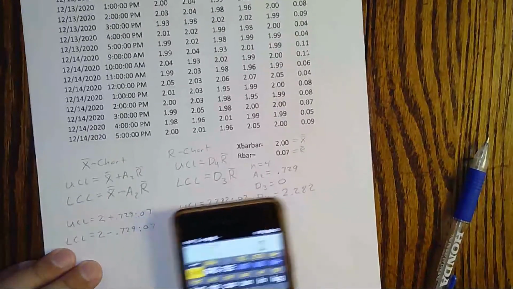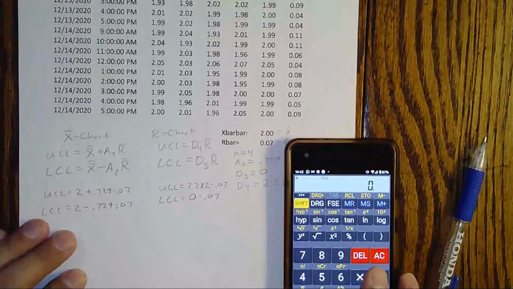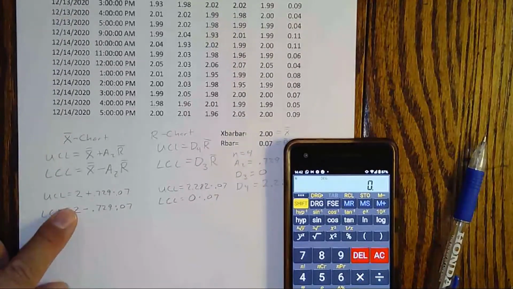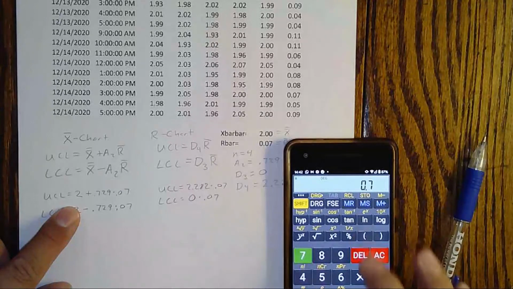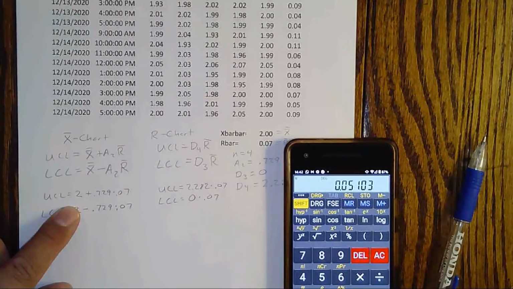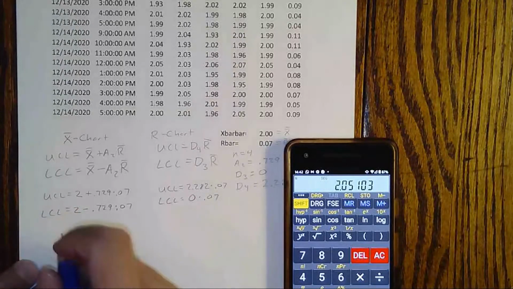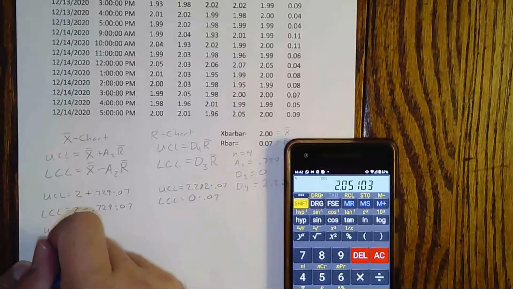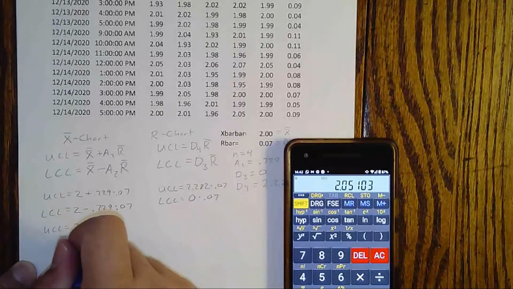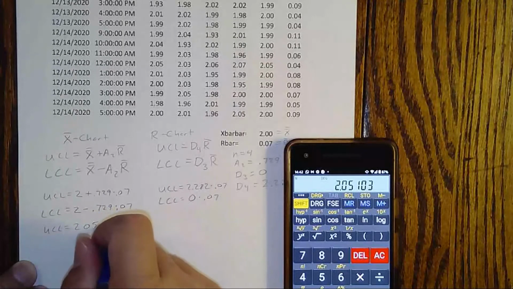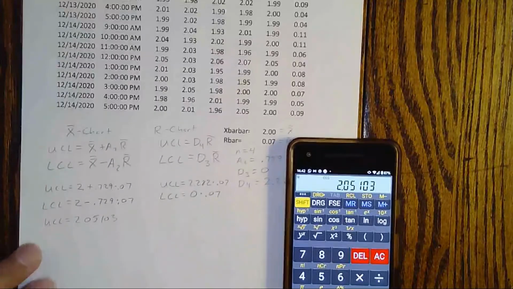All right. So for the upper control limit here, I have 0.729 times 0.07, which equals 0.05103. I'm going to add that to 2, and I get an upper control limit for the X bar chart of 2.05103. Probably won't carry that many decimals.